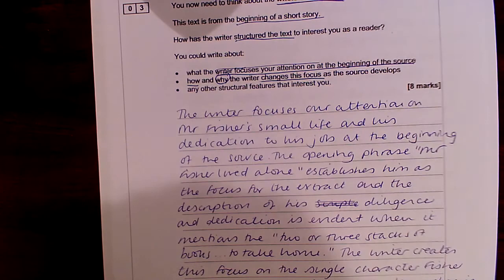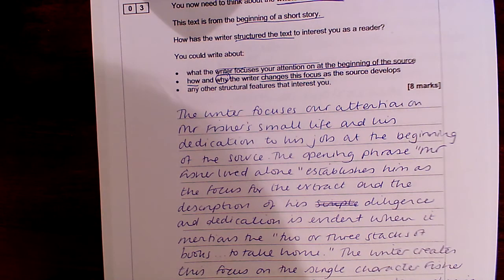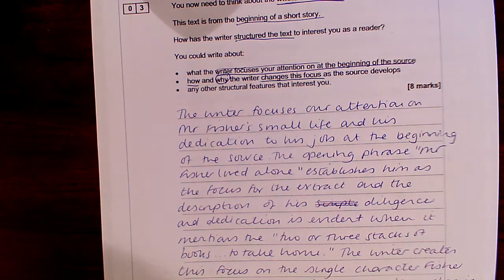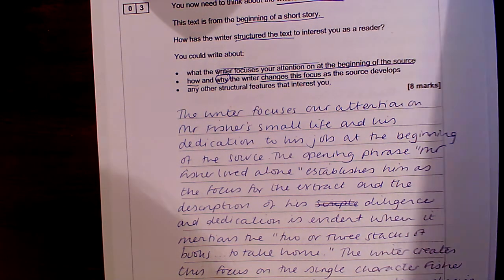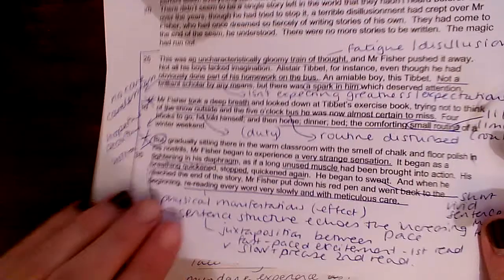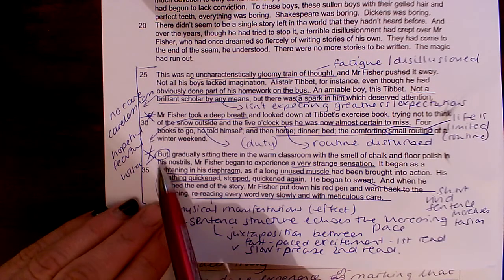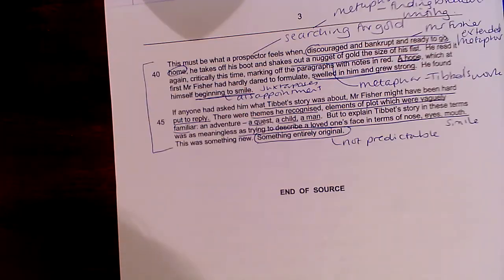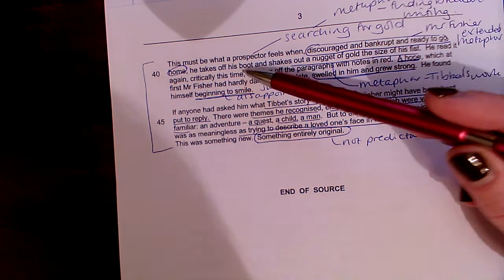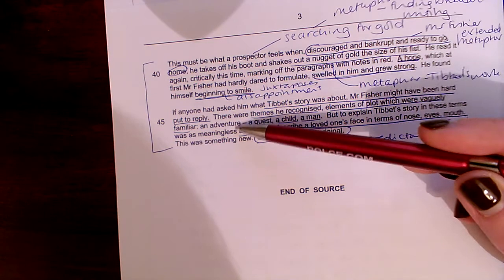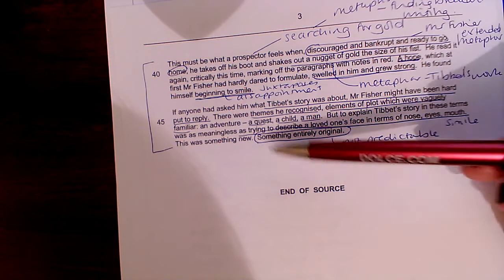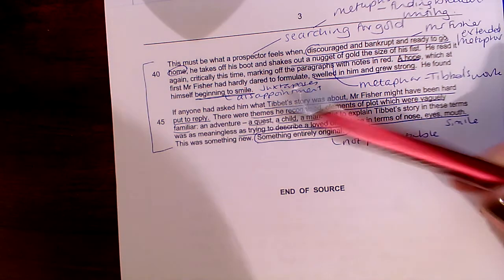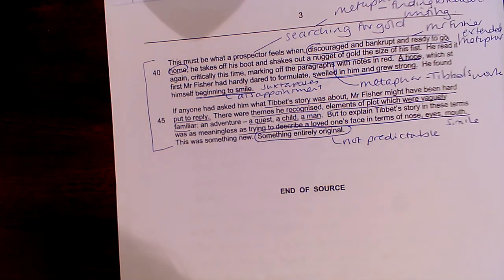Okay, so returning to the bullet points on the question, we know that we've done bullet point 1 and bullet point 2, so we now need to think about any other structural features that might interest us. Because we haven't covered the physical manifestations of Tibbet's homework, we could cover that, but we could also cover the part where he has to reread it and doesn't really follow what's going on. He's so shocked by the story that he's read. So we have a choice to make about which one we do.